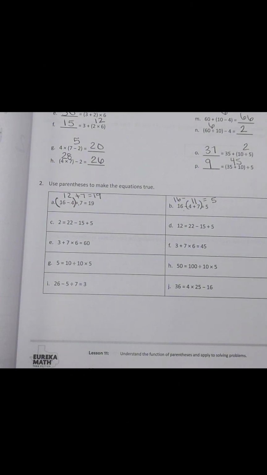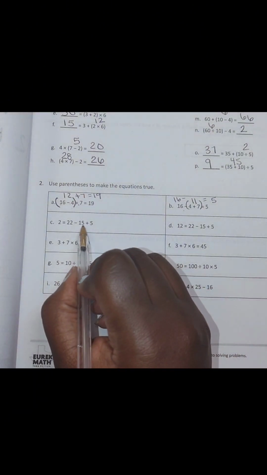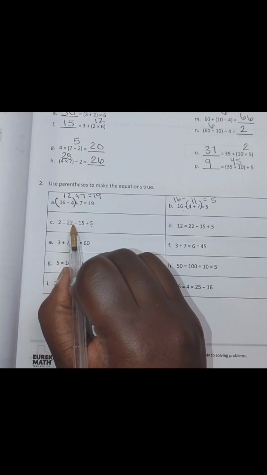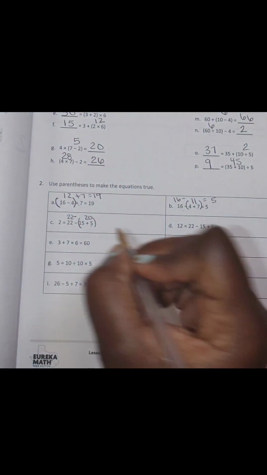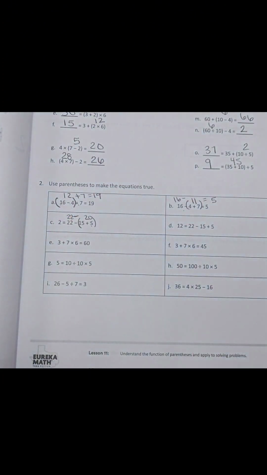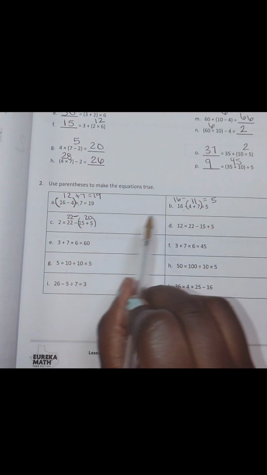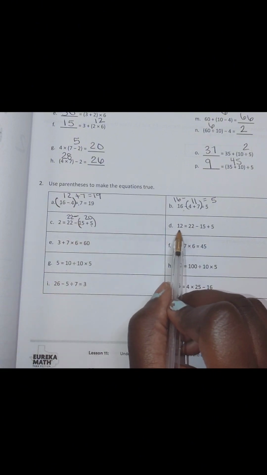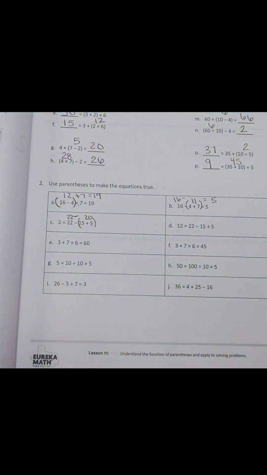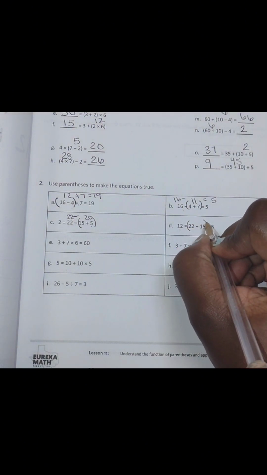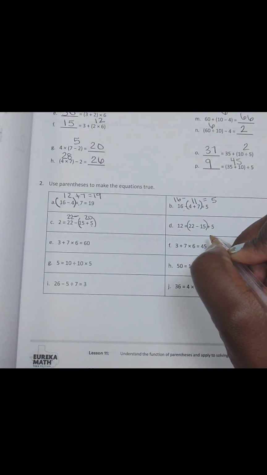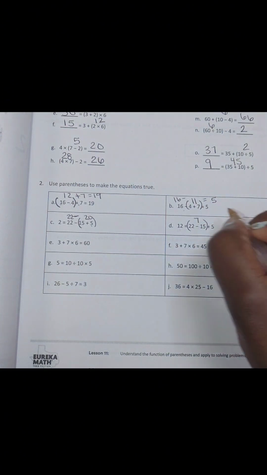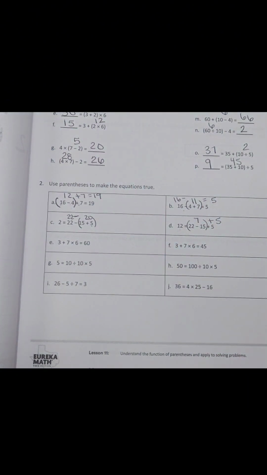Let's look at C. 15 plus 5 is 20. And 22 minus 20 is 2. So that would work. That's true. So again, same thing. We know that if we put the parentheses in the same exact location, we're going to get the same exact answer. And we're looking for 12 this time, not 2. So we're going to move those parentheses over. 22 minus 15 is 7. And 7 plus 5 is 12.